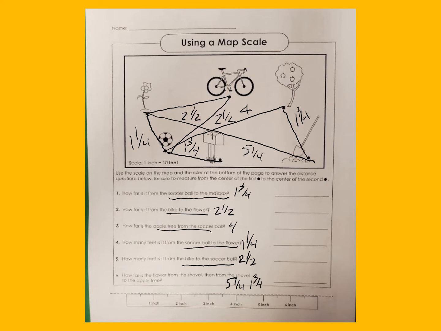Okay, so look at my map scale up here. My map scale is telling me that 1 inch is 10 feet. Now, if I wanted actual measurements and very specific measurements, I would be very instructive about that. But here, we're going to do some rounding because I just want you to get the idea of how to use a map scale. I'm not so much worried about math here as I am the map scale.